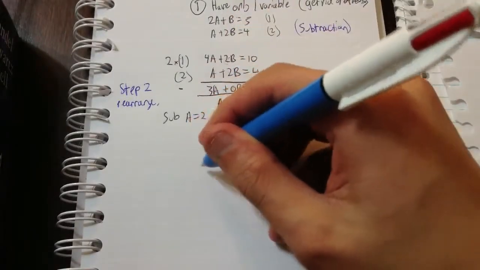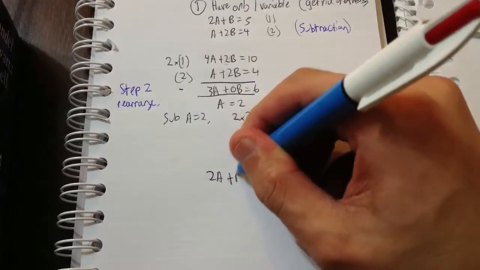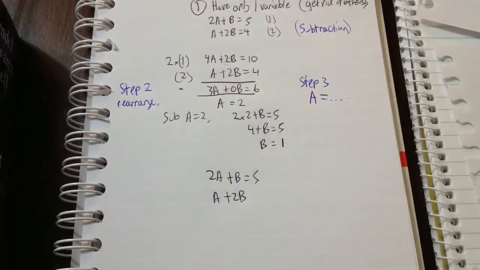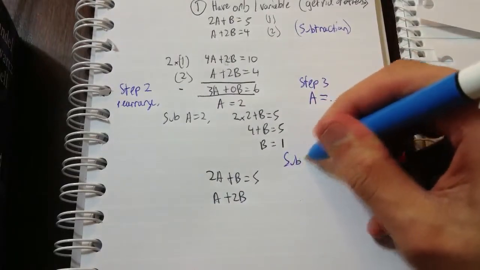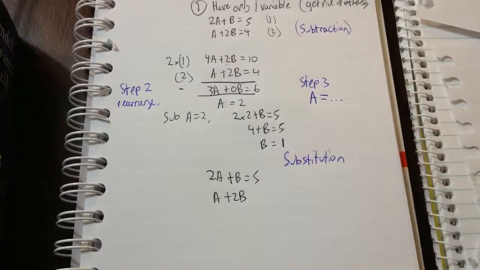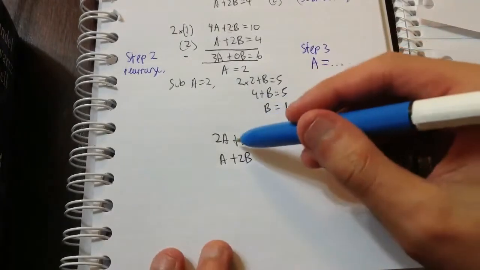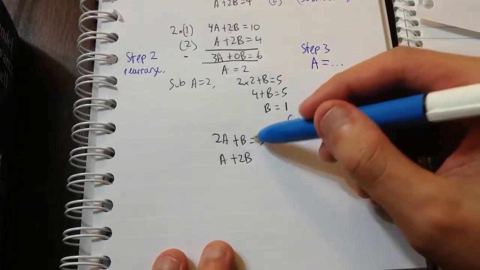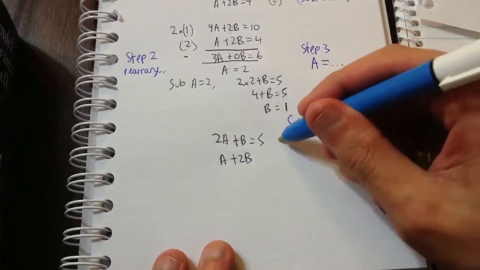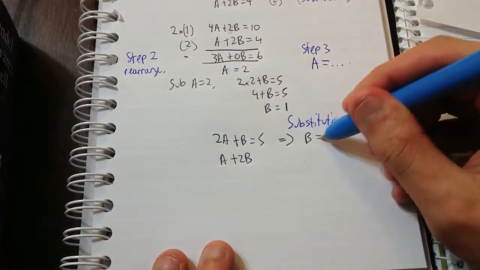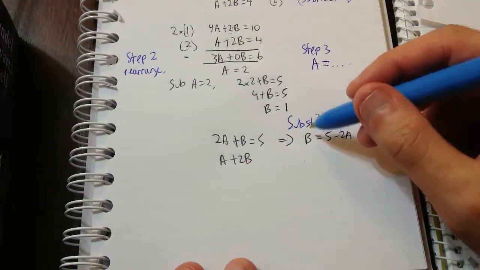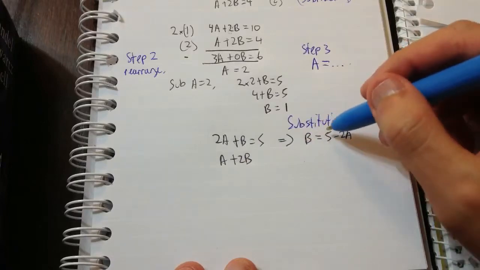So if we go to 2a plus b equals 5 again, and a plus 2b, the other method you can use is substitution. So obviously we can cancel out b's and solve that. But instead we might be able to substitute it. Here we know 2a plus b equals 5. If we rearrange it, that means b equals 5 minus 2a. And now we can sub b into here, because now we know what b is equal to in terms of a.